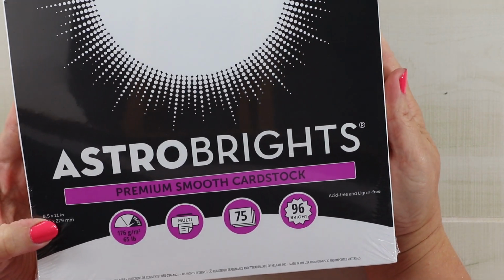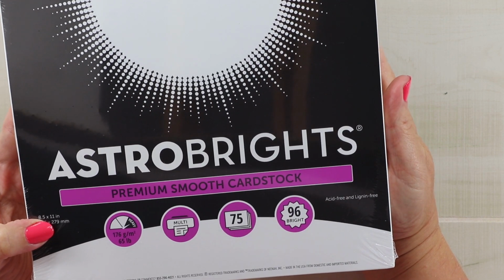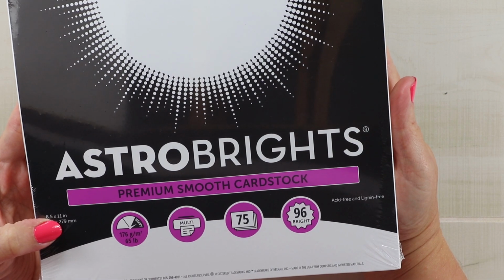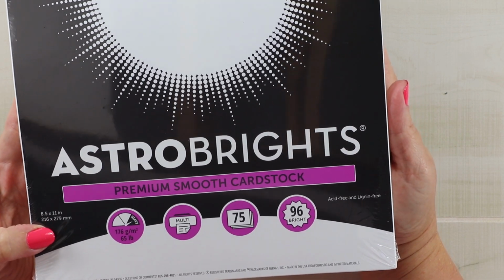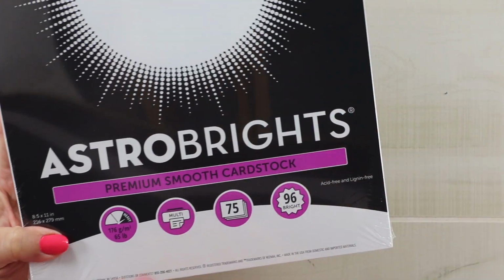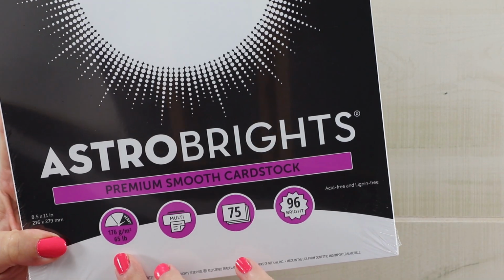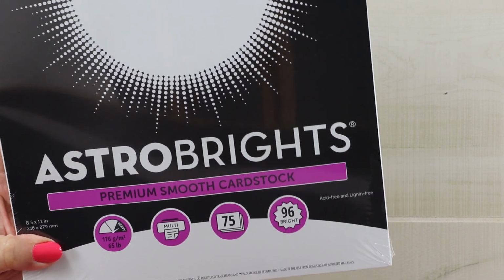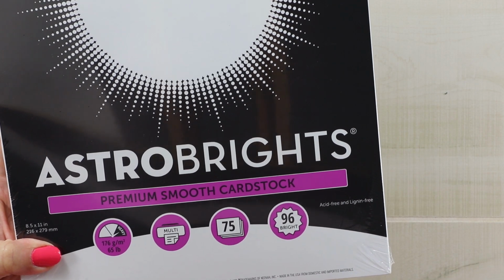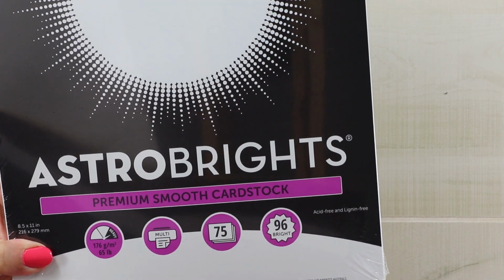Some of the papers we have tried have a residue on them from the manufacturing process, which is really frustrating because you definitely lose some of the sharpness of your images. And then another thing to mention, this is 65 pound weight cardstock, so if you're using it for layering or popping it up on things, that will benefit you because it will be much sturdier.